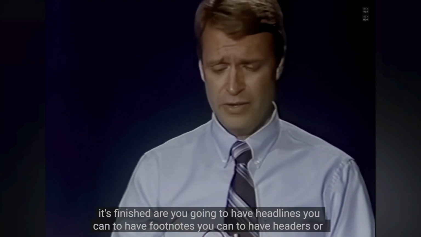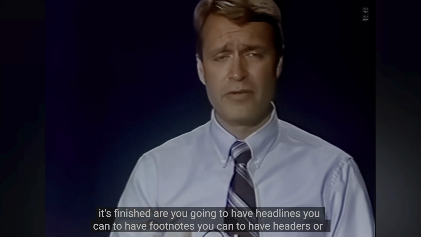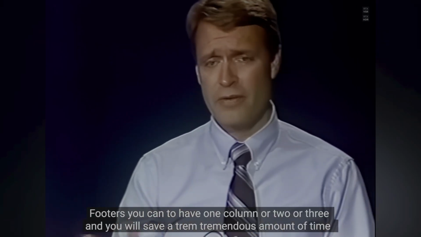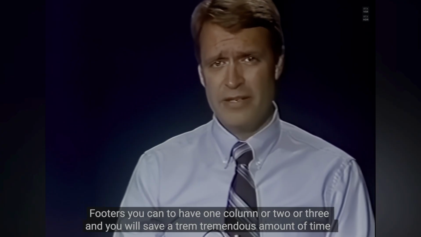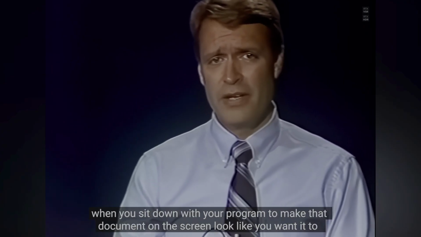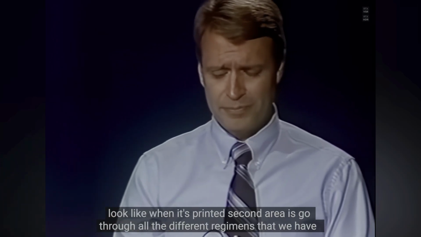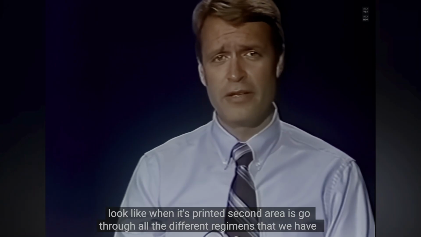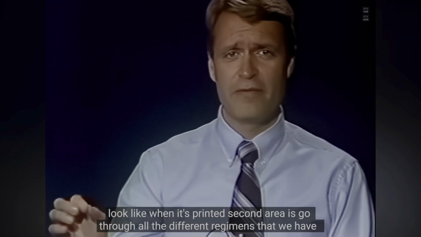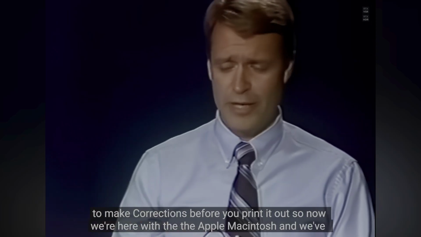Are you going to have headlines? Are you going to have footnotes? Are you going to have headers or footers? Are you going to have 1 column or 2 or 3? And you will save a tremendous amount of time when you sit down with your program to make that document on the screen look like you want it to look like when it's printed. Second area is go through all the different regimens that we have to make corrections before you print it out.